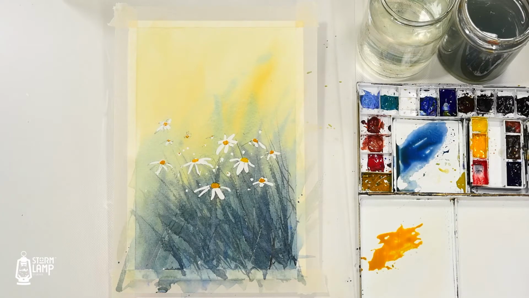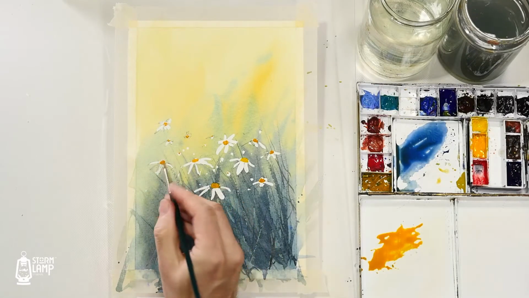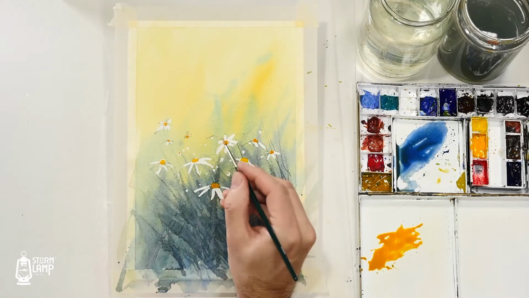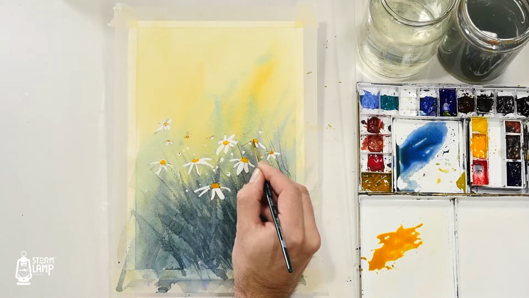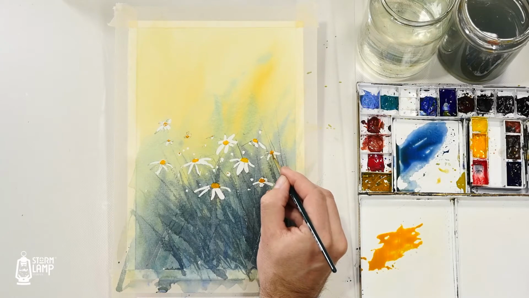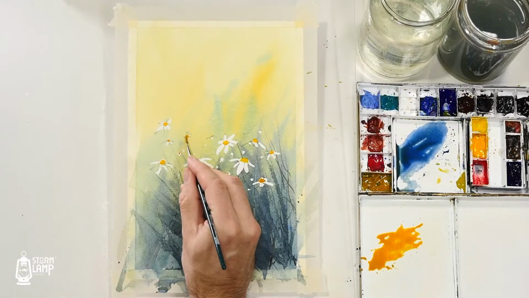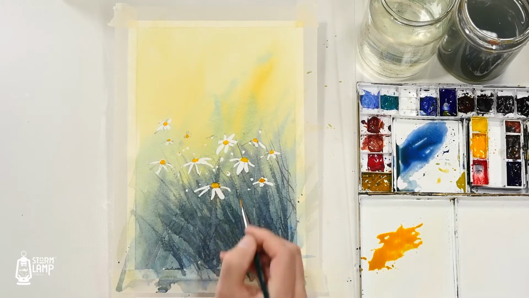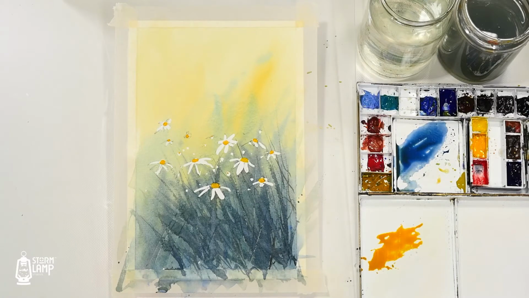Okay, it's starting to take shape now. So what I'm going to do is just touch the top of those. It's where the sun would hit them. It'd be just a wee bit lighter. Okay, I think that'll do there.